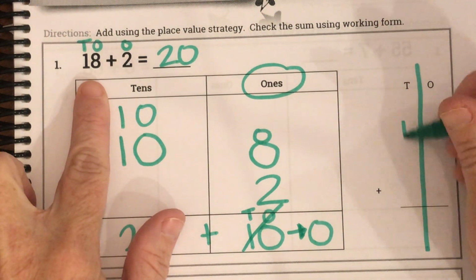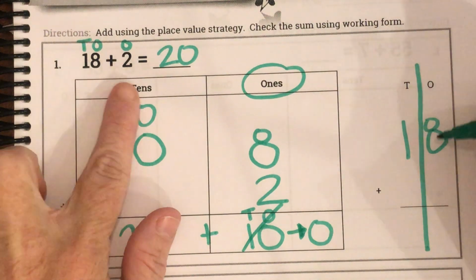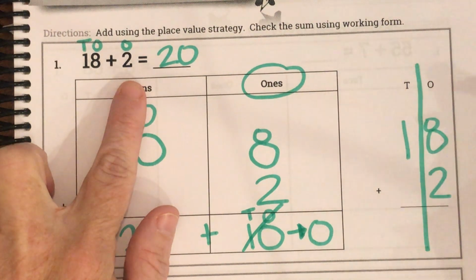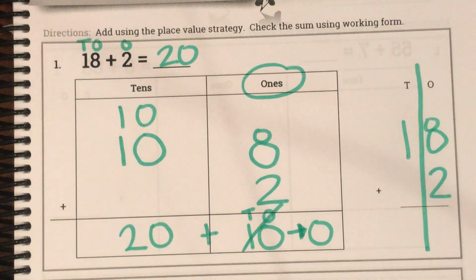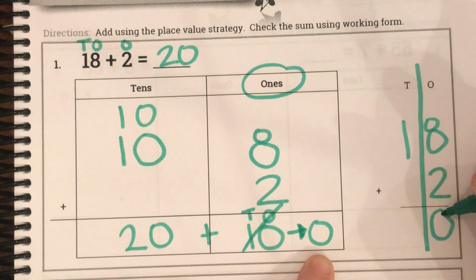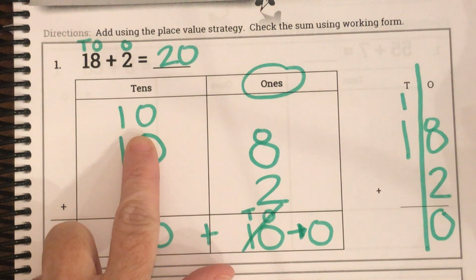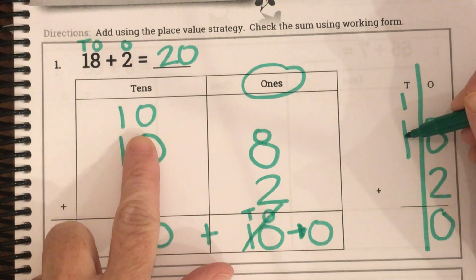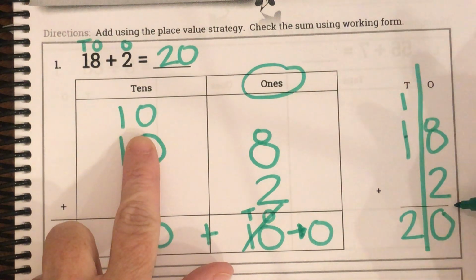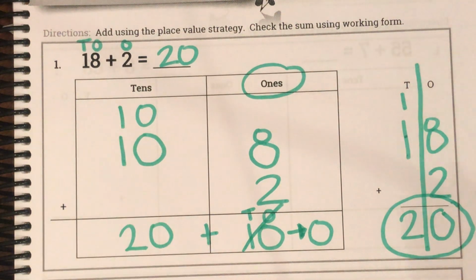So we're going to put our 18, make sure you put the 1 in the tens and the 8 in the ones, and then the 2 also goes in the ones. Make sure we're lined up. Okay, so we had 8 ones plus 2 ones gave us 10, but we couldn't put the 10 there, so we put a 0 there, and then we put 1 ten in the tens column. So we have 1 ten plus another 10 gives us 2 tens. So our answer is 20. Okay, boys and girls, you can stop the video to get your paper caught up if you need to. Okay, I'm going to move my paper up.